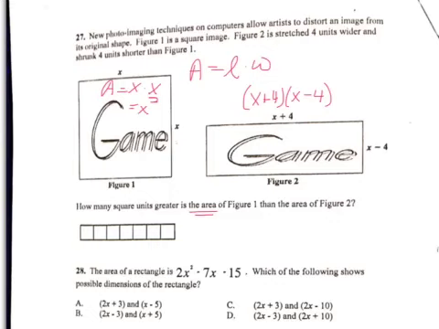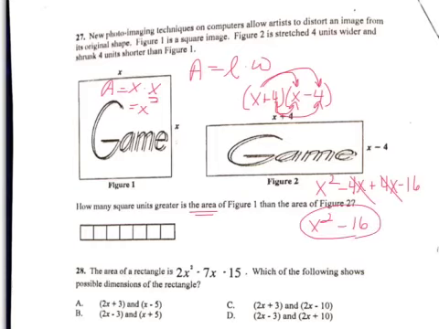So the first term is going to be x squared. x times negative 4 is negative 4x. 4 times x is plus 4x. And 4 times negative 4 is negative 16. So I combine like terms, those middle terms actually will cancel each other out. And so I get x squared minus 16. That's the area of this second figure.